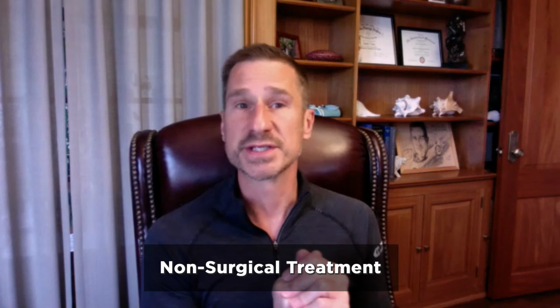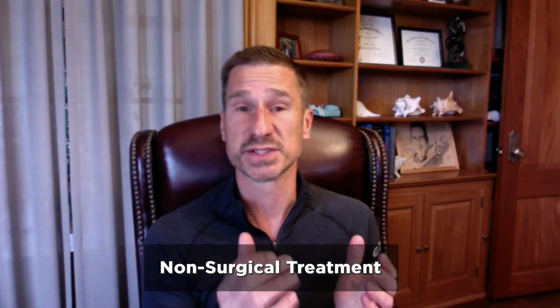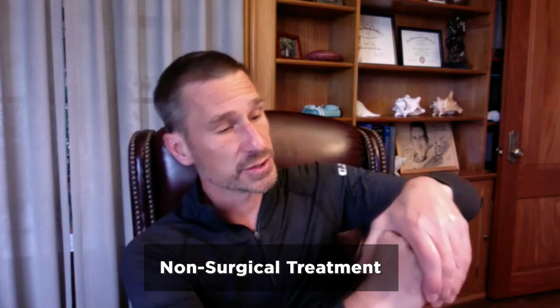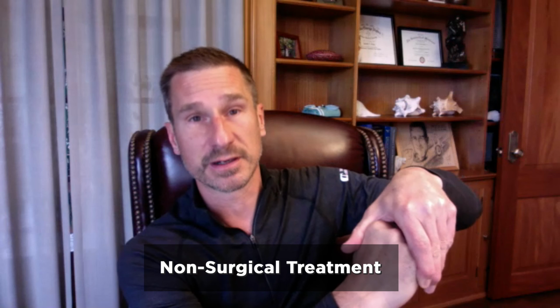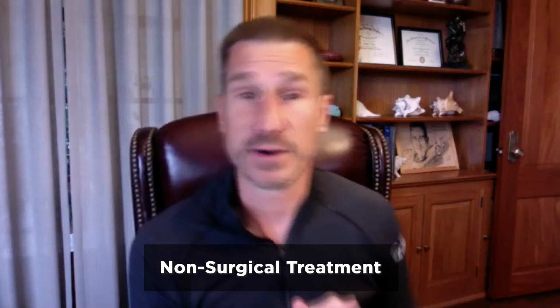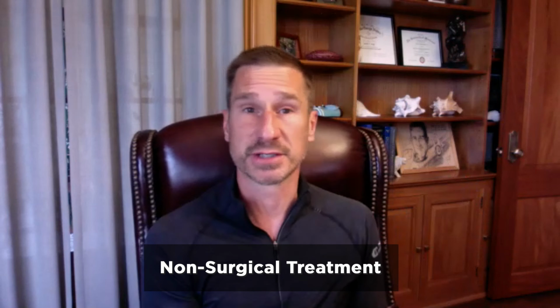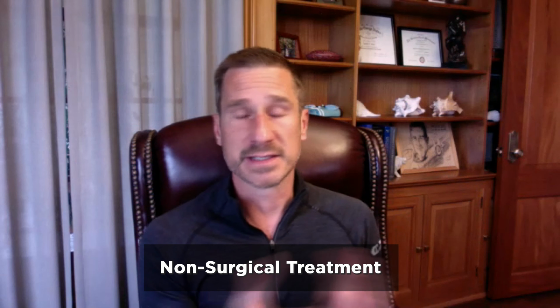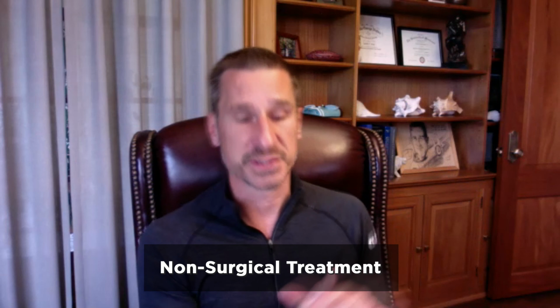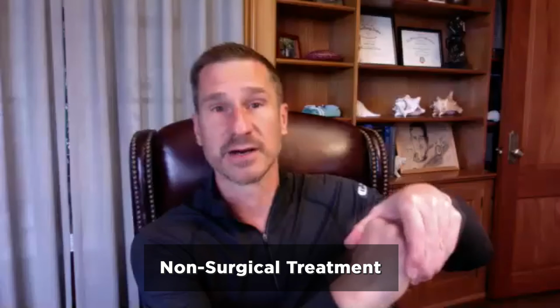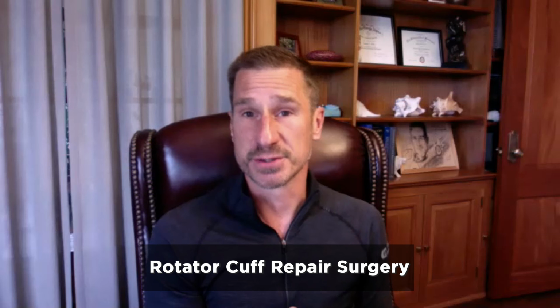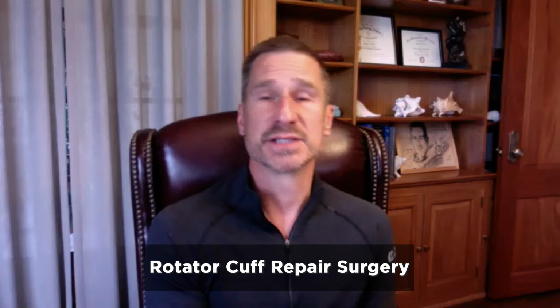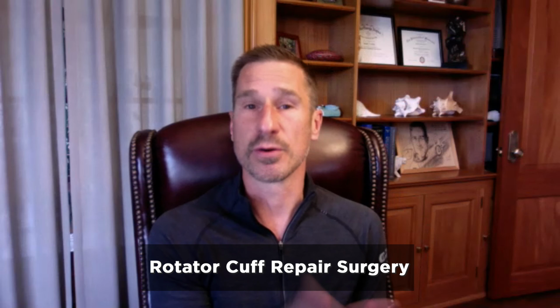A lot of good research has been done to show that these smaller tears, so tears which only involve a part of the rotator cuff, can be very effectively treated non-surgically. And that, like I said, involves therapy predominantly to strengthen the other parts of the rotator cuff to help power the shoulder.